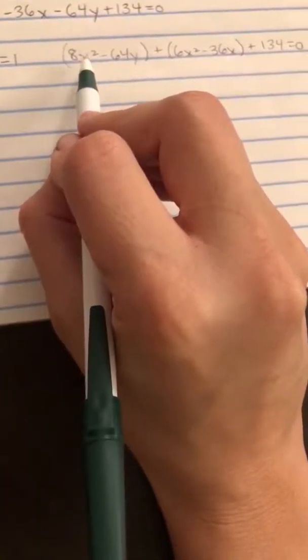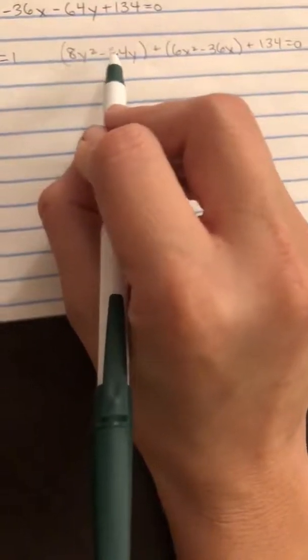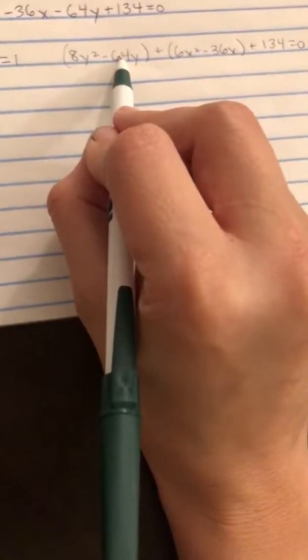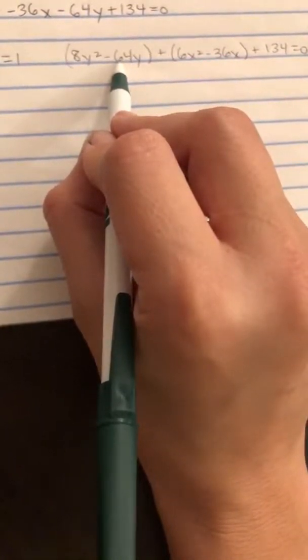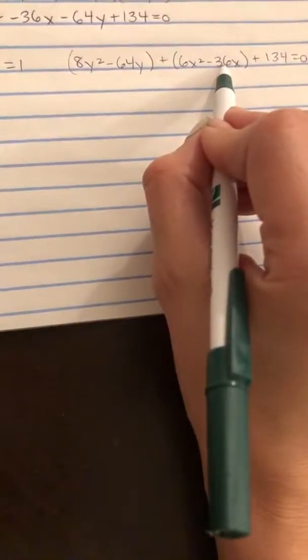Now we're gonna first take out the first number that they have in common, so 8, and then this is the square of 8, so this is 6, and that's the square of 6.